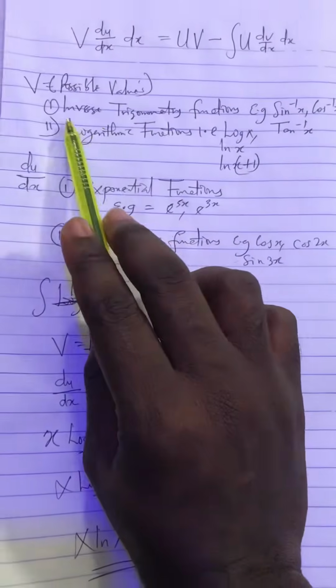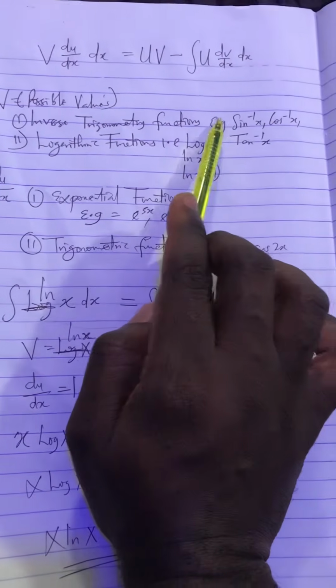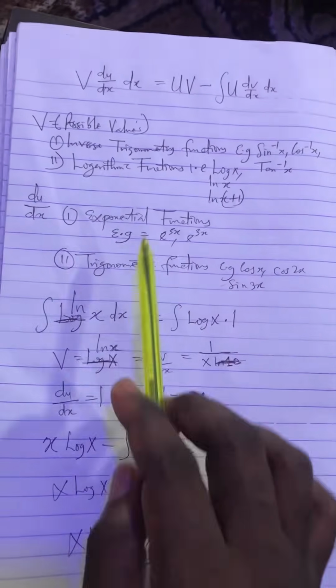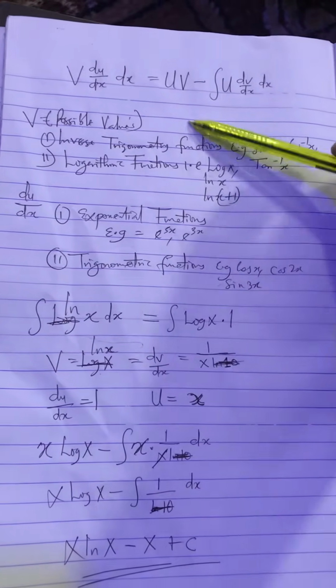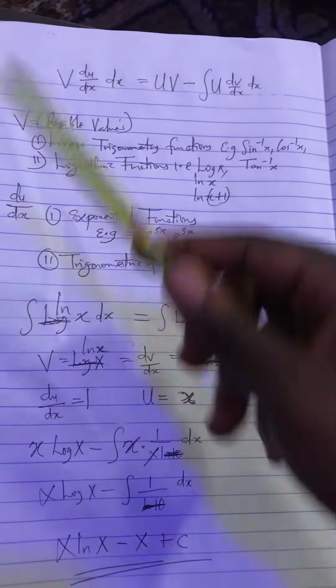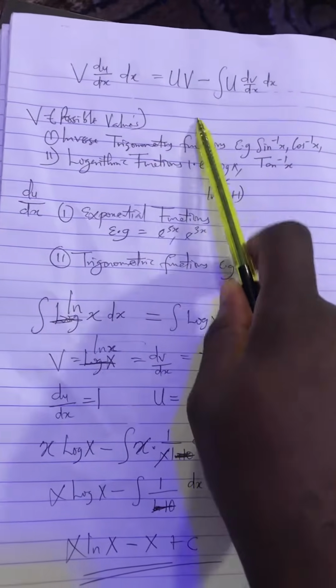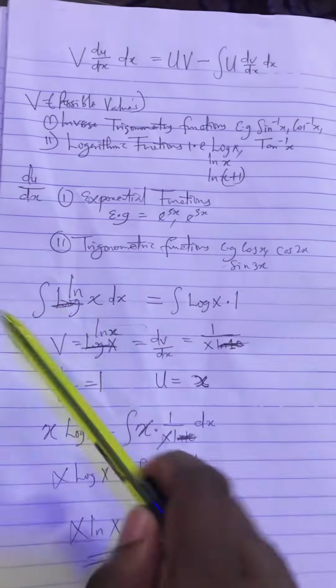Are we together, class? So when integrating, we only have rules for complex identities. Inverse trigonometric functions must be v. If you have them in a function, you must call them v. Logarithmic functions, you must call them v. Now, who do you call du/dx? Exponential functions, trigonometric functions. Anybody that is not mentioned in this rule can be called anything. It can be v, it can be du/dx, it doesn't matter. But when these functions are found in your question, you must give them their rightful identities. Are we together, class?